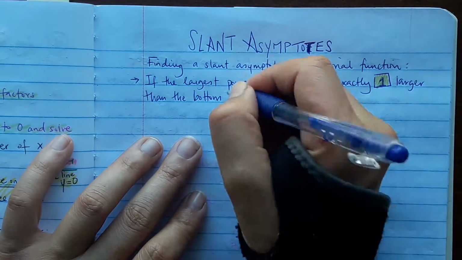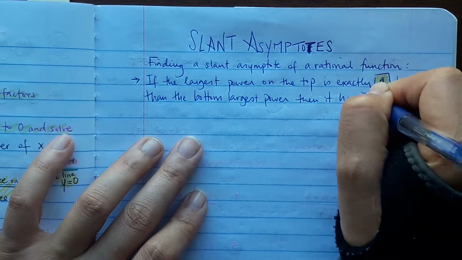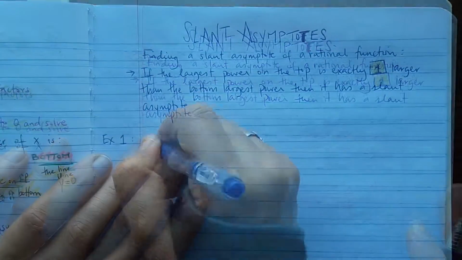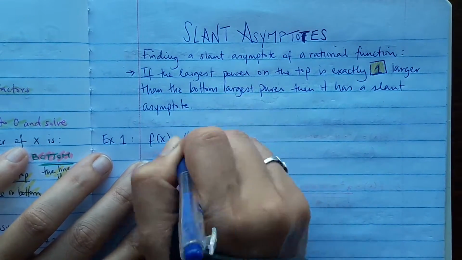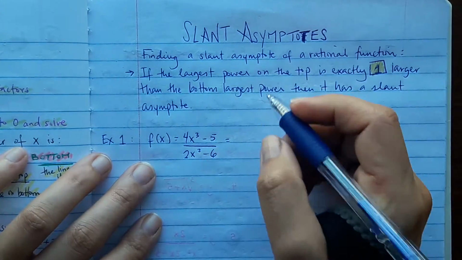This is a listening check. Just check it if you're listening. Let's underline slant asymptote. So how do you go about finding the slant asymptote? It's really simple. All you do is divide them. Usually you have a rational function, and all you do is divide it.